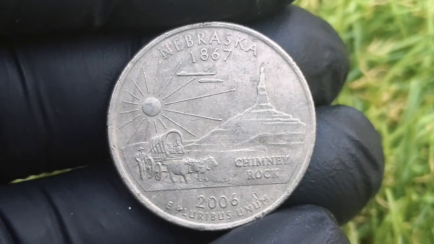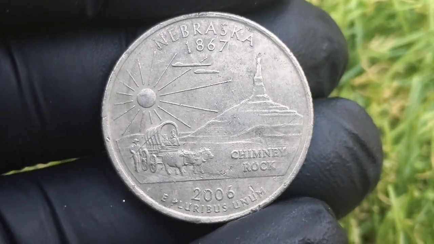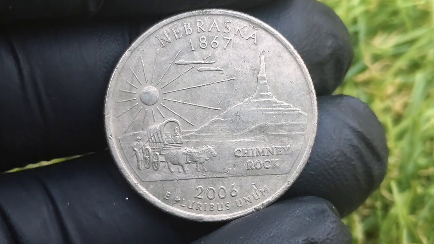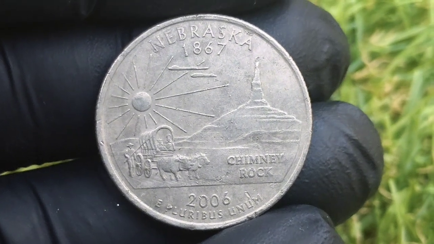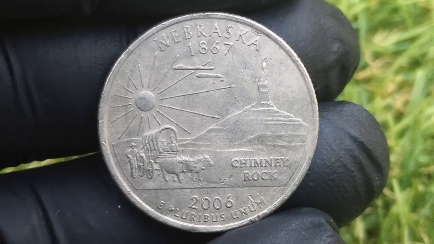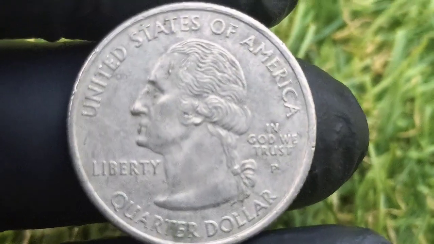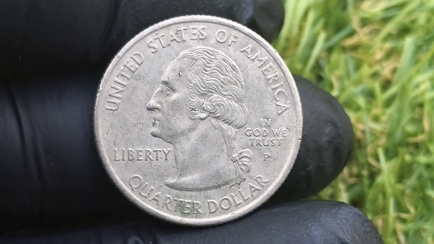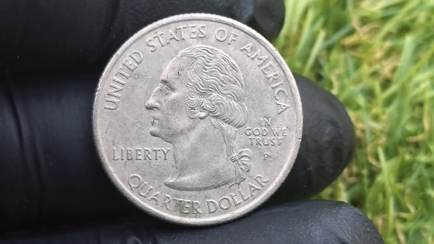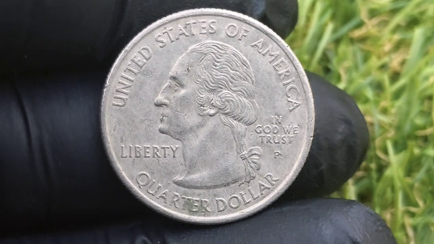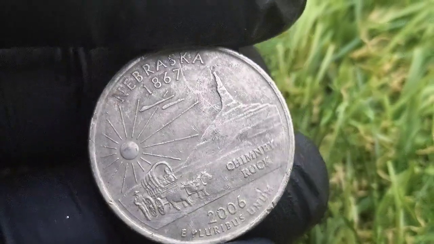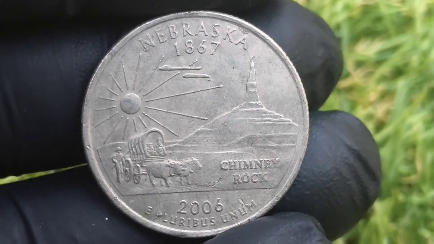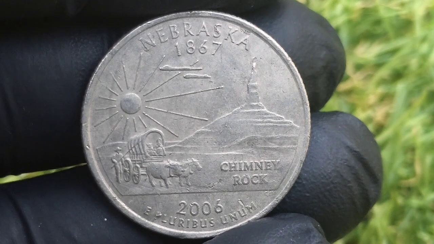When it came time for Nebraska to be honored in the State Quarters program, the U.S. Mint sought to capture elements that symbolized the heart of Nebraska, its agricultural legacy, wildlife, and the significance of its statehood. Let's dive into the design features of the 2006 Nebraska State Quarter. Like all state quarters, it features the standard obverse design, a portrait of George Washington. However, what sets the Nebraska State Quarter apart is its reverse design, which was created by artist John Flanagan. It includes several symbolic elements tied to Nebraska's identity.